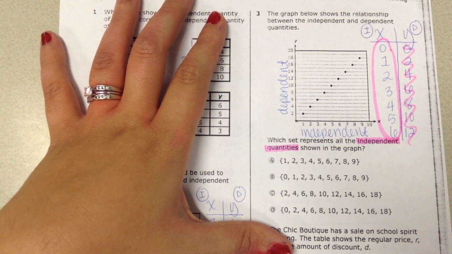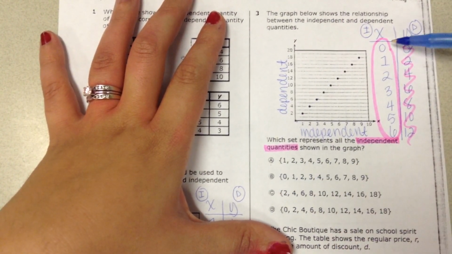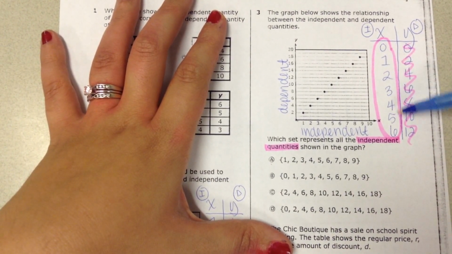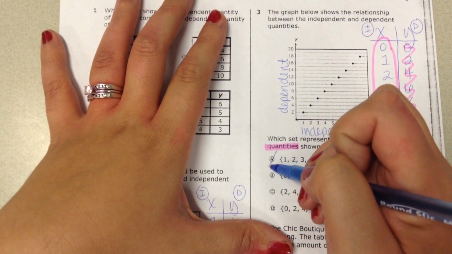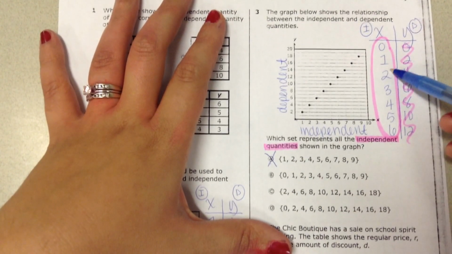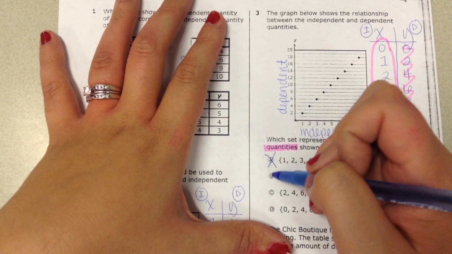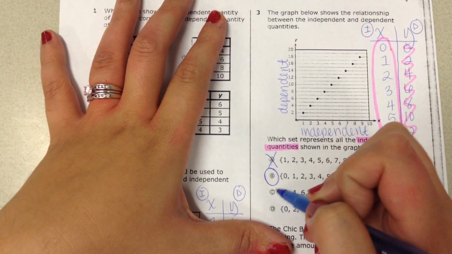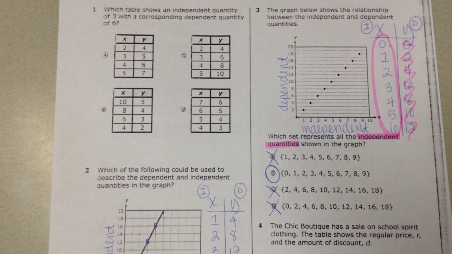Okay, so let's look at letter A. Do I have 0, 1, 2, 3, 4, 5, 6? No, I'm missing the 0, so that one can't be it. Letter B, 0, 1, 2, 3, 4, 5, 6. 0, 1, 2, 3, 4, 5, 6. That one looks good. This one's not it. This one's not it. Okay. All right. Turn it to the back.